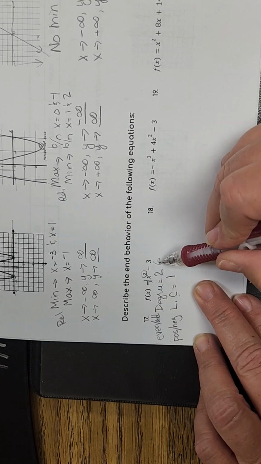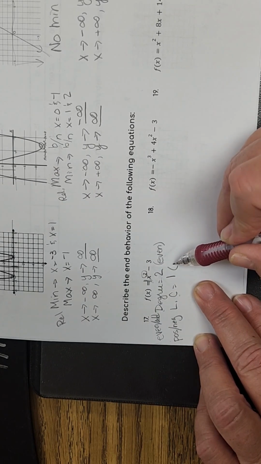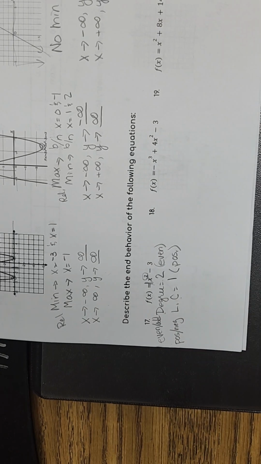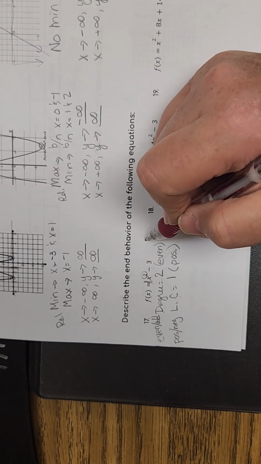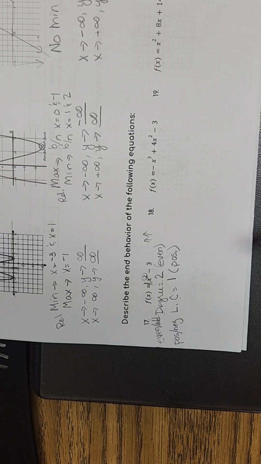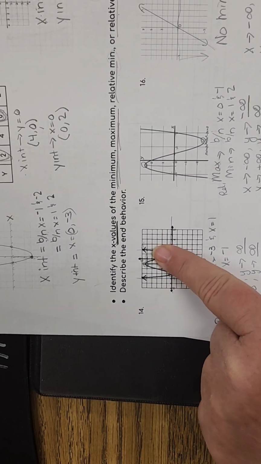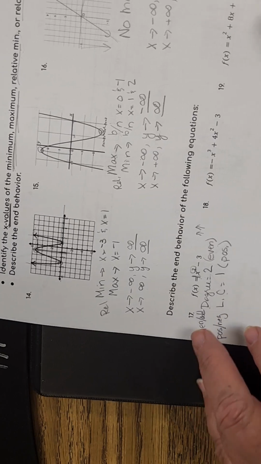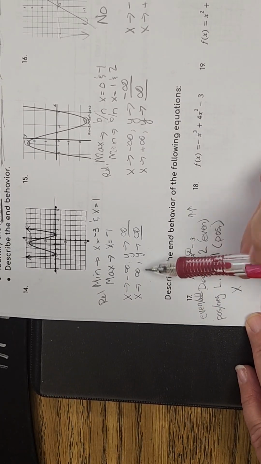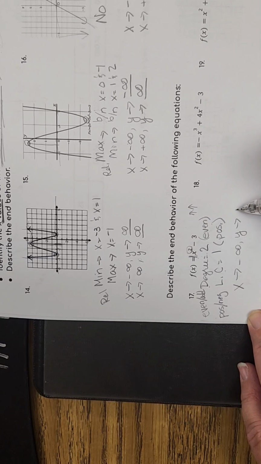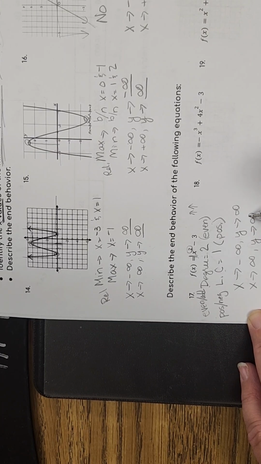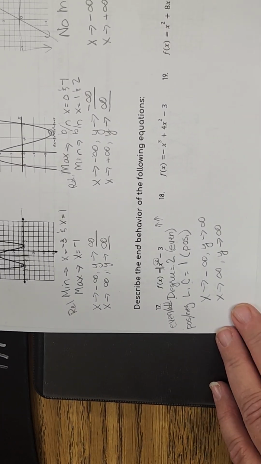Okay, and so in this case, we have even and we have positive. So if you look at the chart that I gave you, and you go to even and positive, it shows you that both end behaviors end like this, going up. They both end up going up. So that means our end behavior is going to be the same as what this guy was. As x approaches negative infinity, y approaches positive infinity. And as x approaches infinity, y approaches infinity.